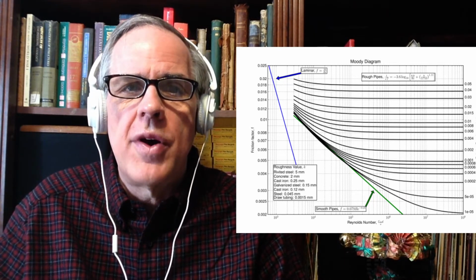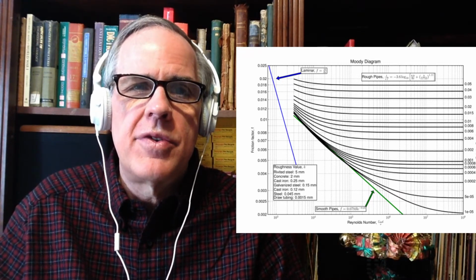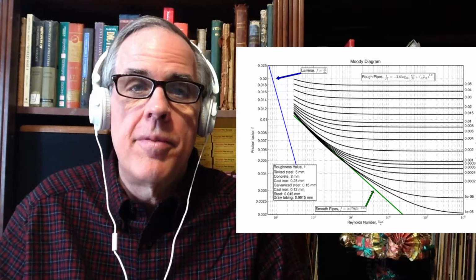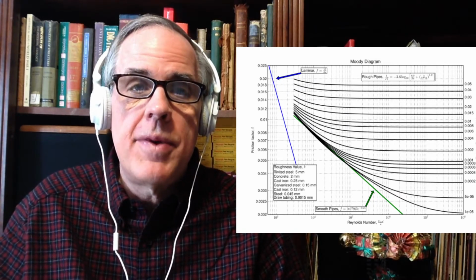It's the ratio of the size of the roughness asperities to the diameter of the pipe. Sometimes you'll see it as epsilon over d, sometimes as d over epsilon. We're going to use epsilon over d, the more traditional way, but you see it both ways depending on the textbook.